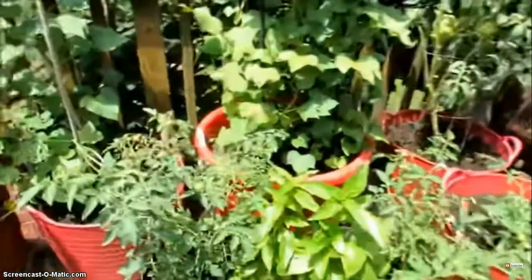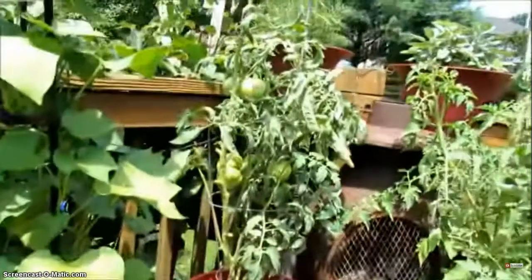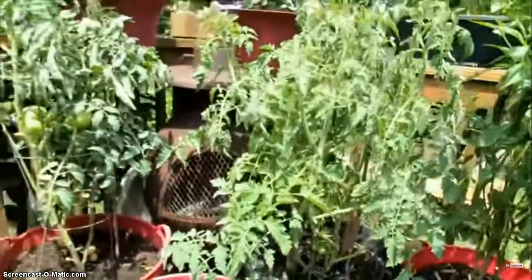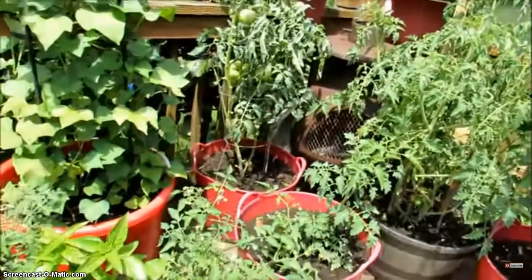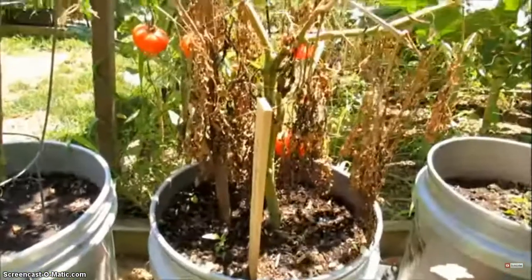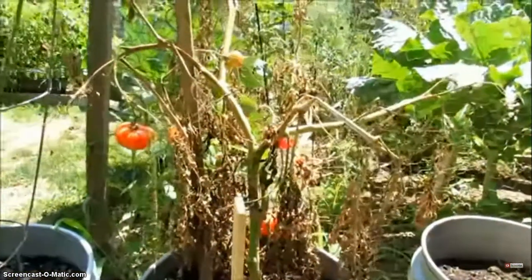And you can see, like this one is just loaded with cherry types. Got some nice sized ones up there, and this is a yellow pear in there. So mix up the tomato plants, and that will help you have a continued supply of tomatoes even when diseases come to your area. So this plant is my silvery fir, and it looks awful, and I just want to say it's supposed to. It's a determinate variety tomato.